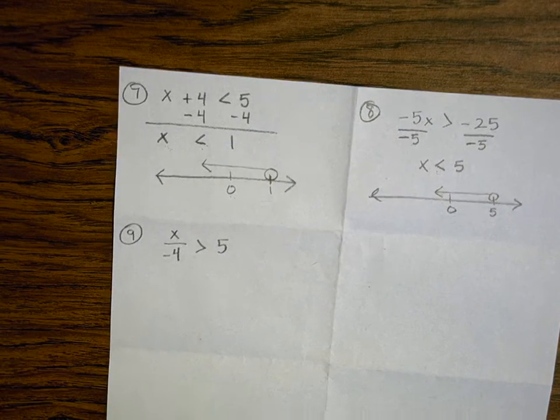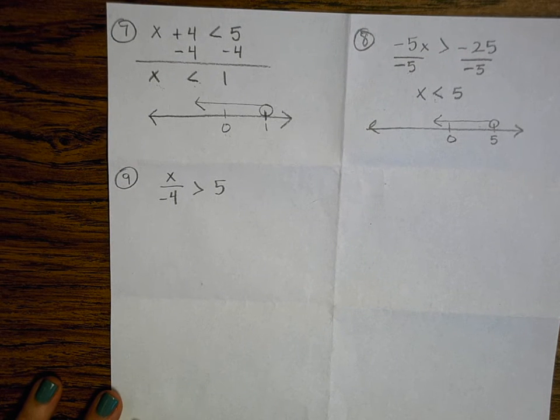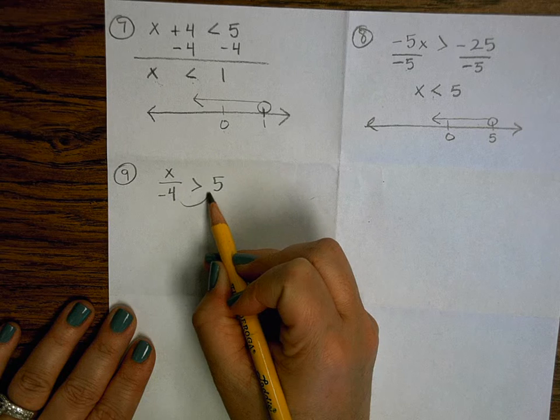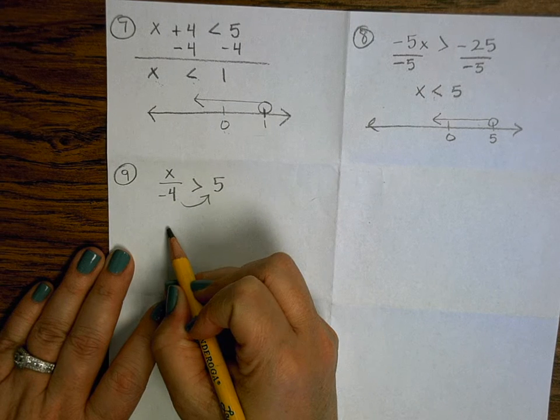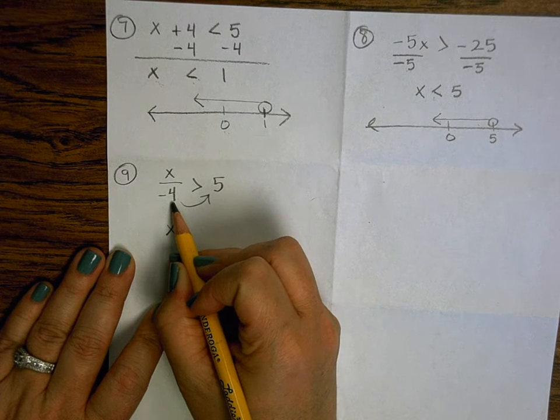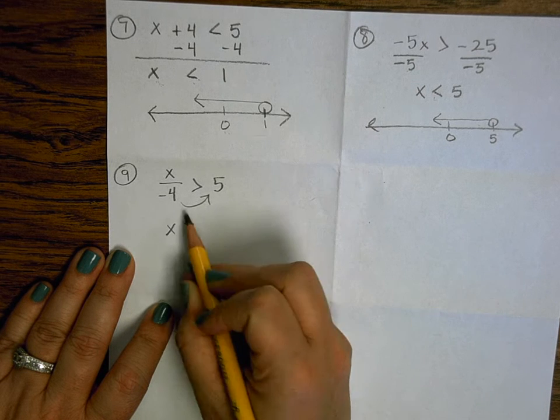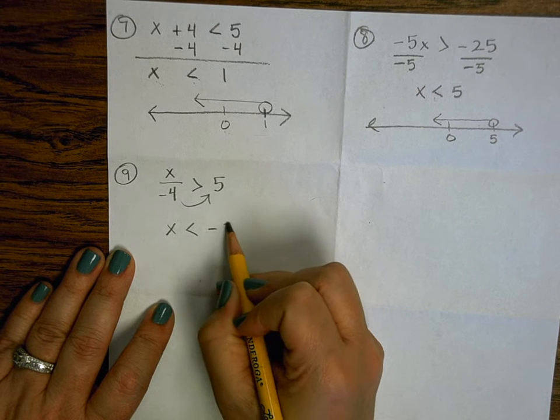Okay? Alright, number 9. We have x over negative 4 is greater than 5. How do I get rid of that negative 4? Multiply by the reciprocal, or you can just cross multiply, right? But I do need to change the arrow because that's negative that I'm multiplying by. So flip the arrow and then multiply, so you get negative 20.